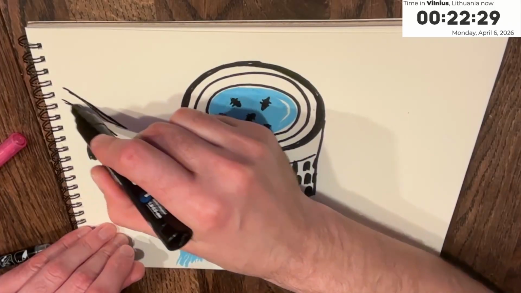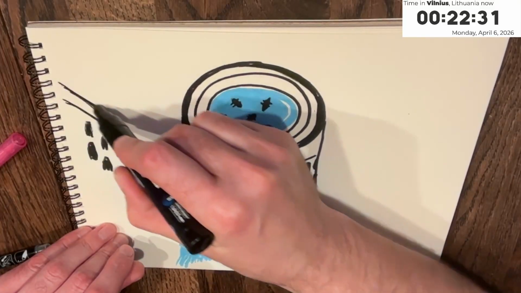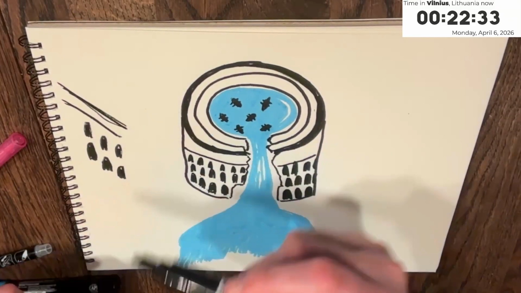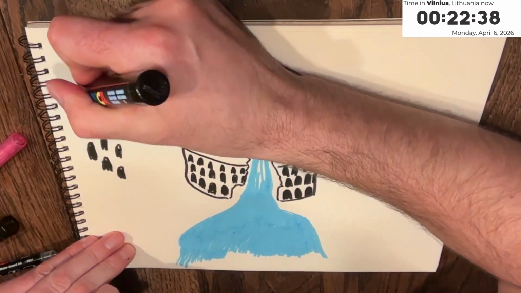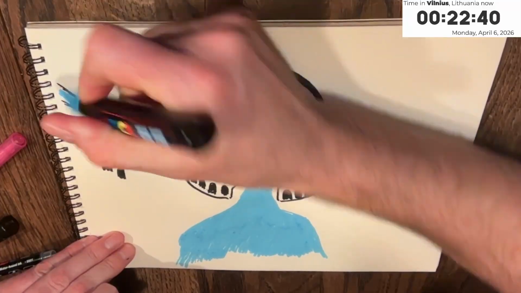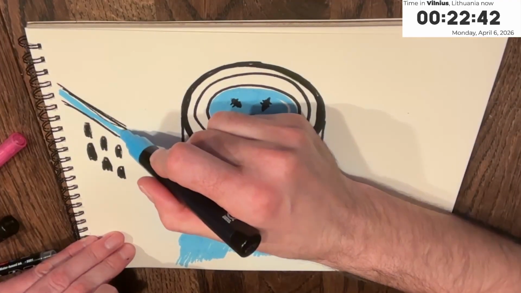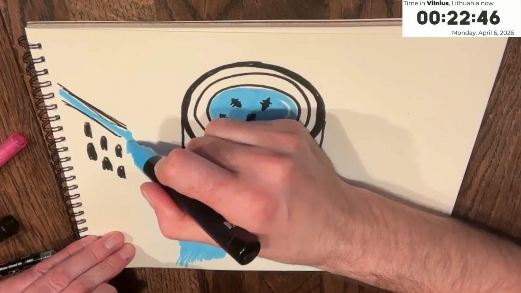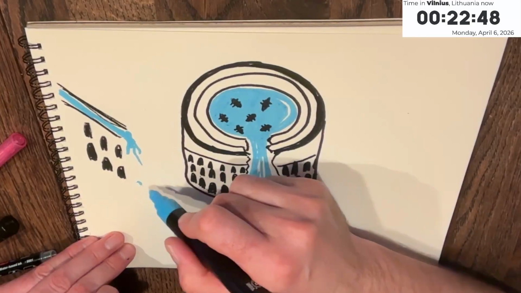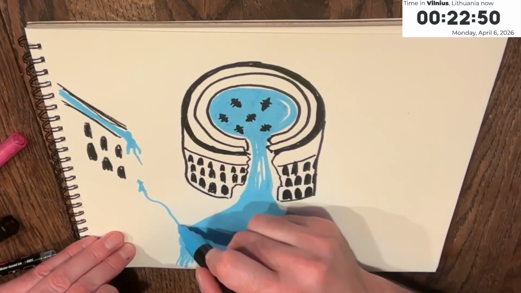Here is also an aqueduct, just to help my drawing be fruitful. I will add some aqueduct here with water coming out of it, just falling out on the ground here and maybe joining with this one.